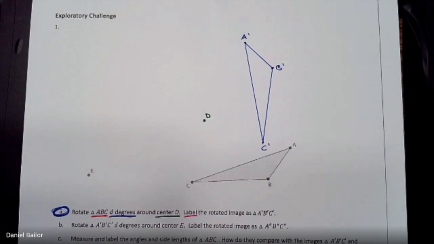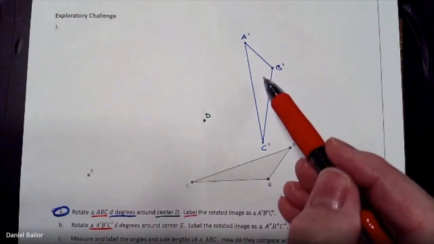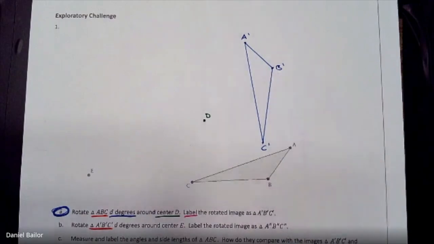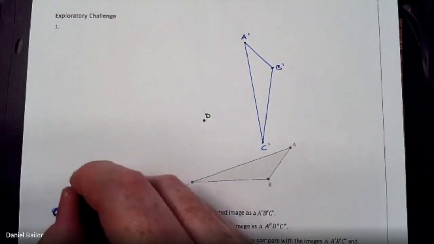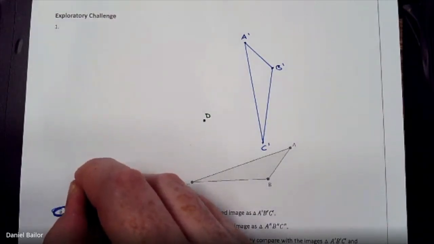Part B says to rotate triangle A prime, B prime, C prime around center E. So this time I'm rotating the prime triangle. I'm rotating the one I made. This is the one that gets rotated. It still says D degrees, so I can pick however much I want. But this time it says center E. So now I'm going to look over here at center E.